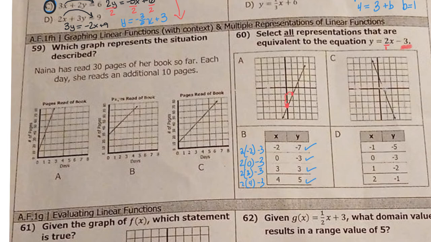Do you get from x to y by multiplying by 2 and subtracting 3? And if that one works, does the other one work? Well, you can plug them in and see. 2 times -1 minus 3 is -5. That works. 2 times 0 minus 3 is -3. That works. 2 times 1 is 2, minus 3 is -1. That does not work. And 2 times 2 is 4, minus 3 is not -1. That does not work. So in order for it to be a good representation, all of them have to work, and they don't. So D does not work.